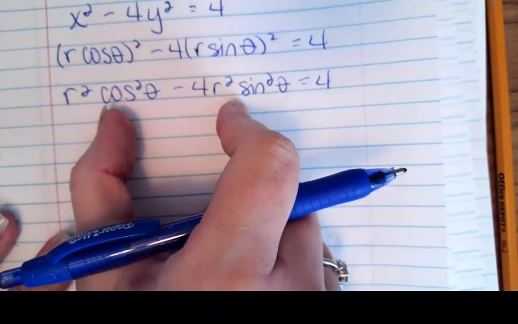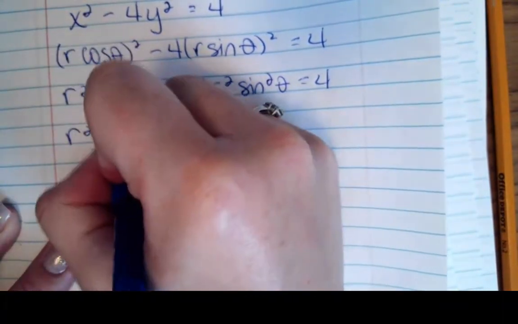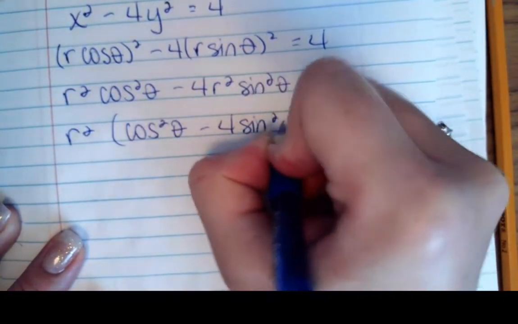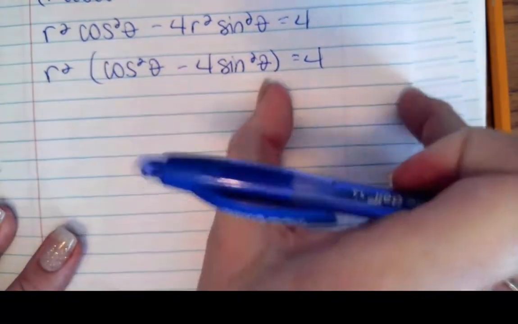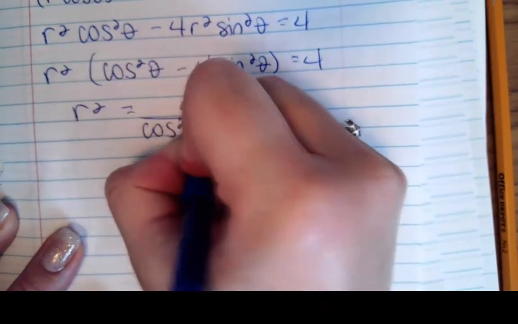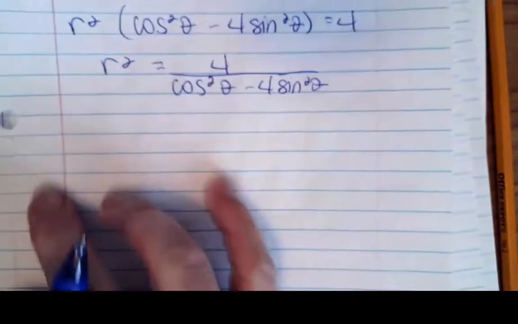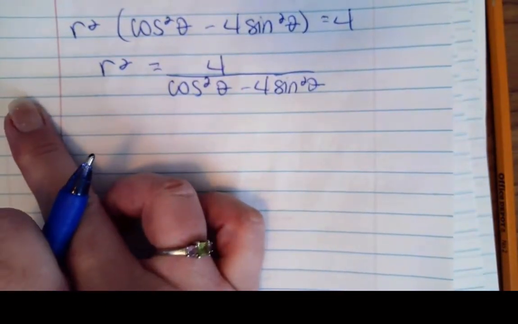And now both terms have an r squared. So pull out that r squared. So r squared times cosine squared theta minus 4 sine squared theta equals 4. And then we're back to just divide both sides. So I have r squared is 4 over cosine squared theta plus 4 sine squared theta. If you want to, you can take the square root of both sides, but we don't want to do that, so we're going to leave it in terms of r squared.